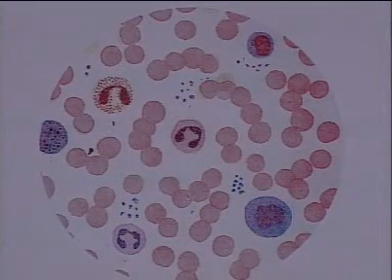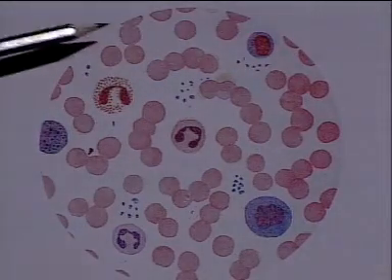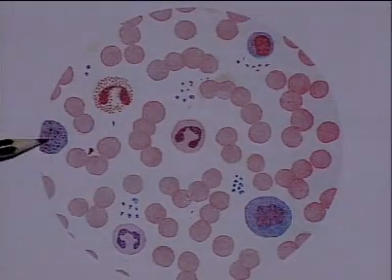On the screen, you are watching a blood slide. Besides RBCs, you can see a number of other cells.